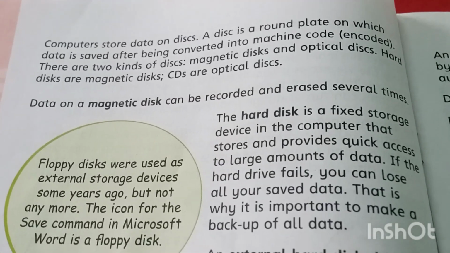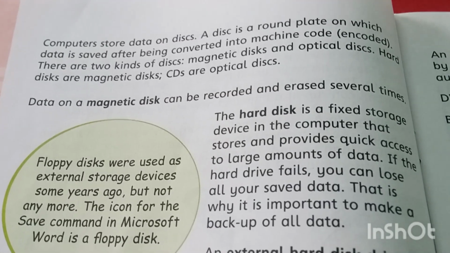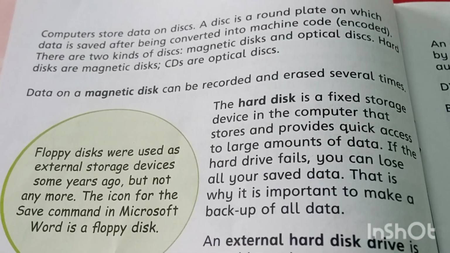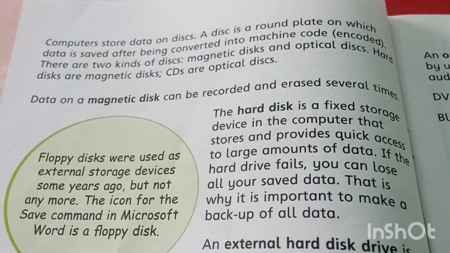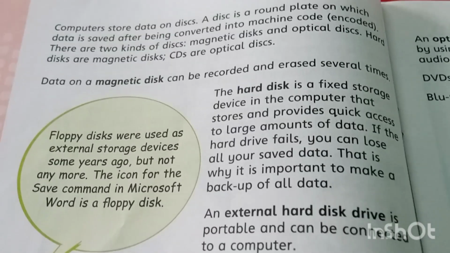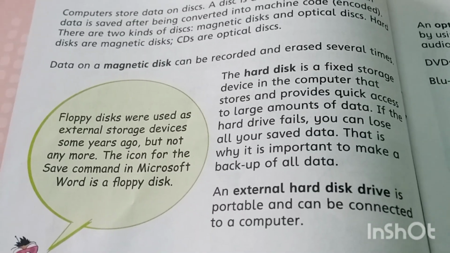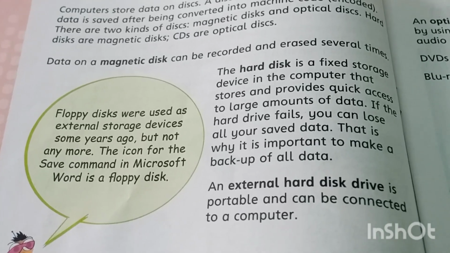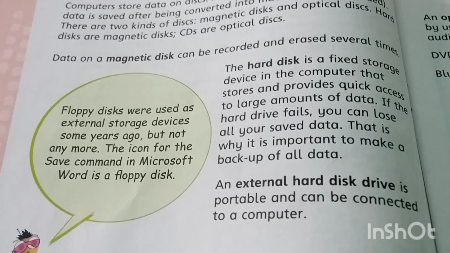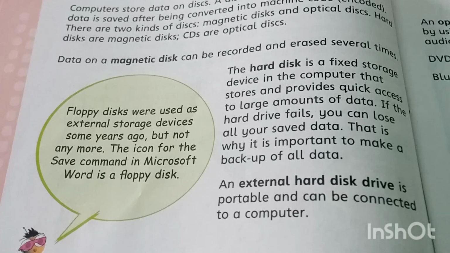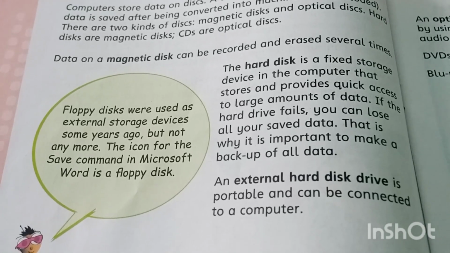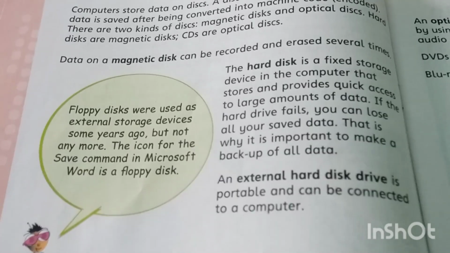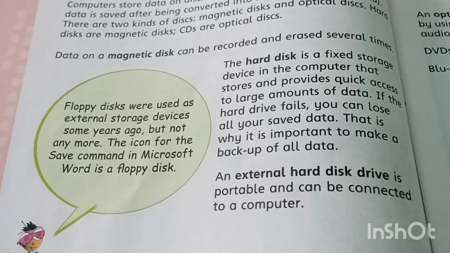Hard disks are magnetic disks. CDs are optical disks. Data on a magnetic disk can be recorded and erased several times. The hard disk is a fixed storage device in the computer that stores and provides quick access to large amounts of data. If the hard drive fails, you can lose all your saved data. That is why it is important to make a backup of all data.